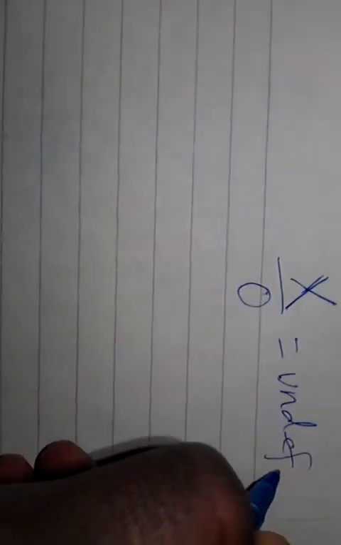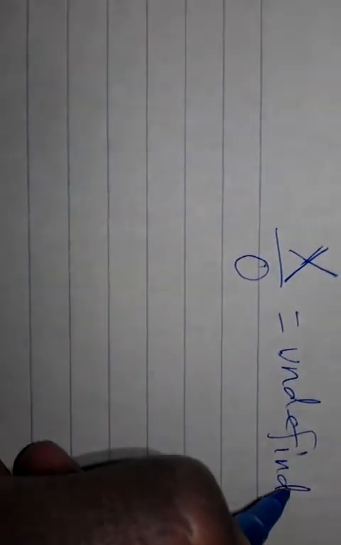When a value or a term is not defined, it's normally its value, x, just for example, over 0 is equal to undefined. Let's write that down, undefined. That's what that means. So let's write this equation down one more time for us to remember.